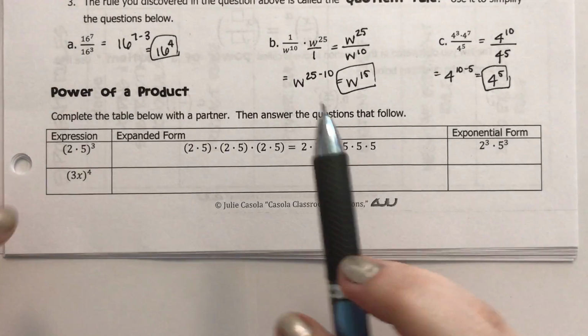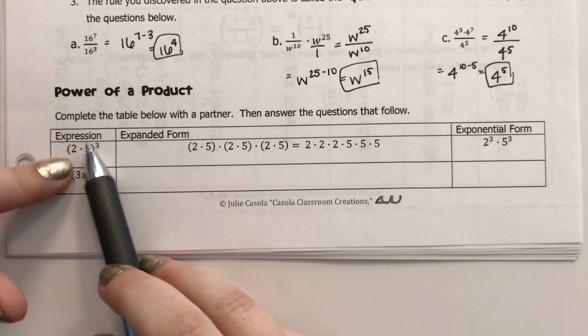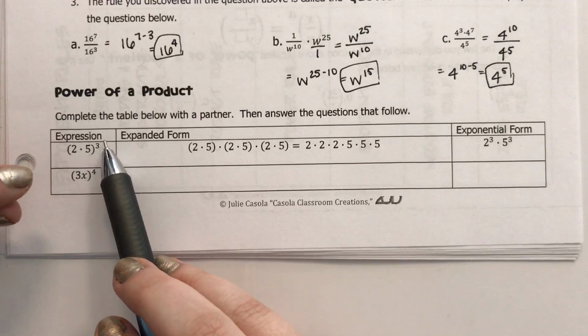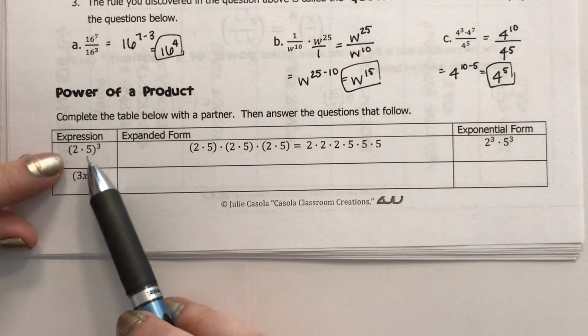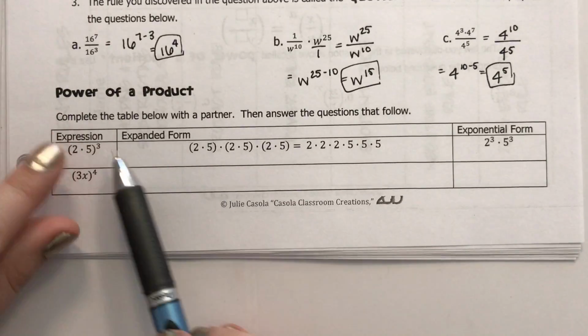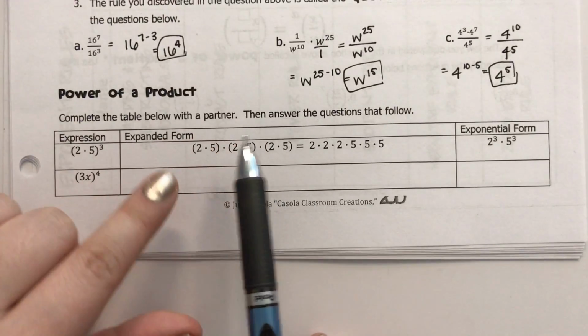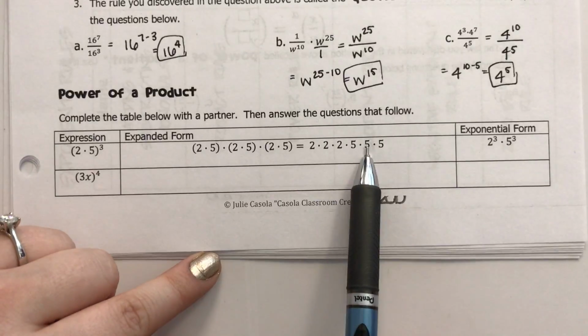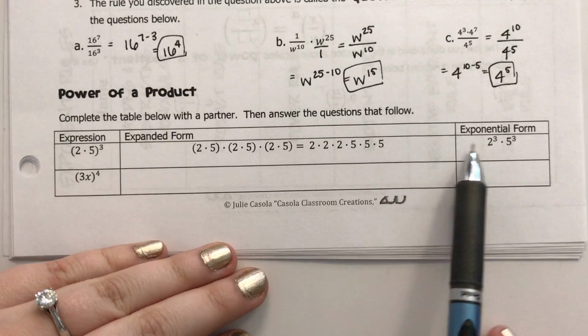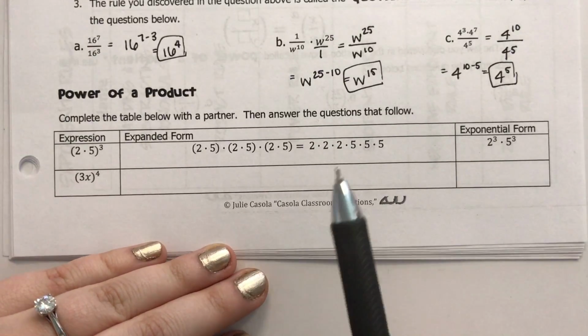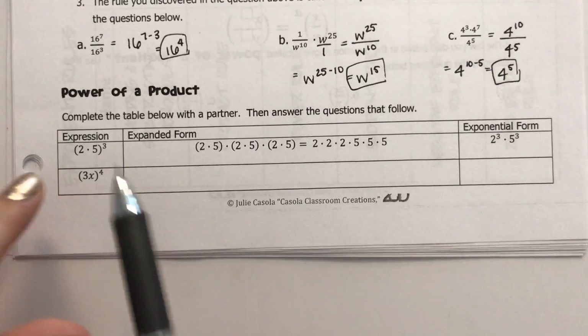So the power of a product, this is when I have a product in parentheses and I'm raising the whole product to an exponent. So here they have 2 times 5 to the third power. That means I'm going to have 2 times 5 times 2 times 5 times 2 times 5, which they would have 2, 2, 2, 5, 5, 5, which is 2 to the third power and 5 to the third power. So let's see if we can do it with this one.